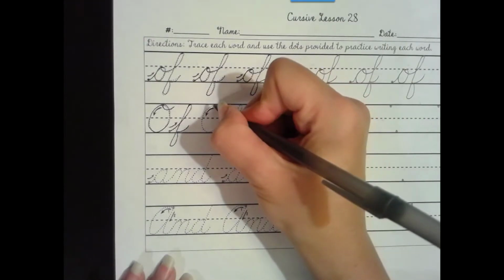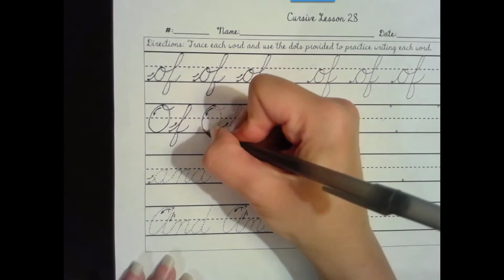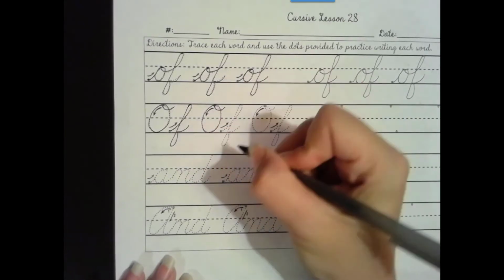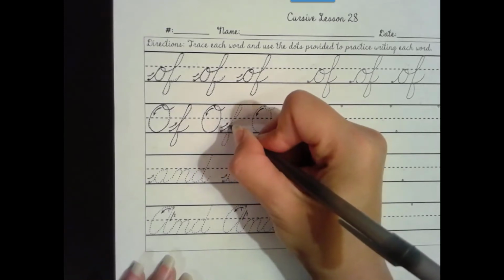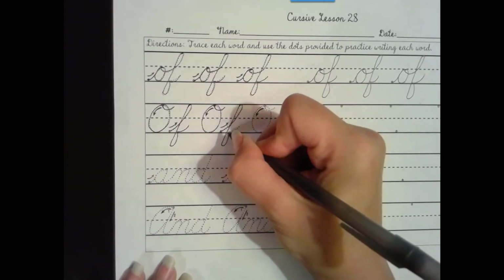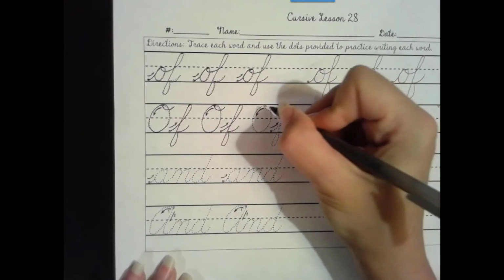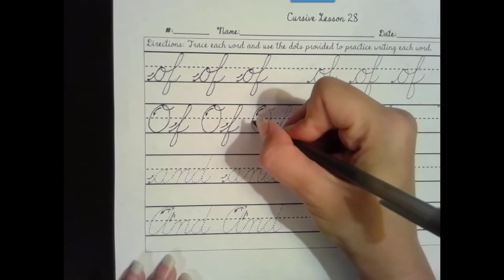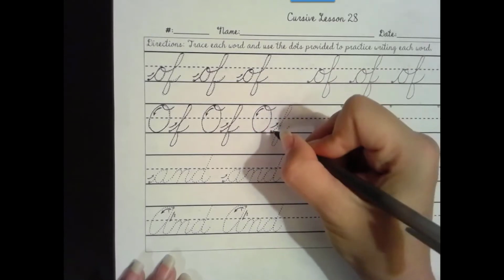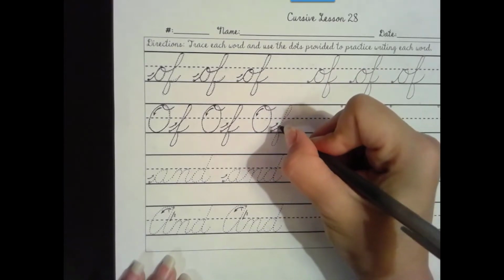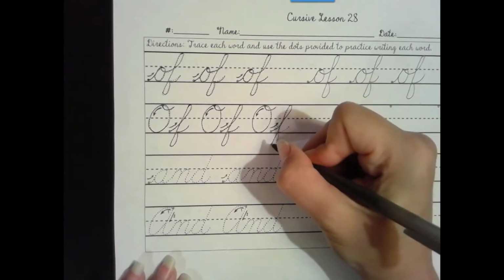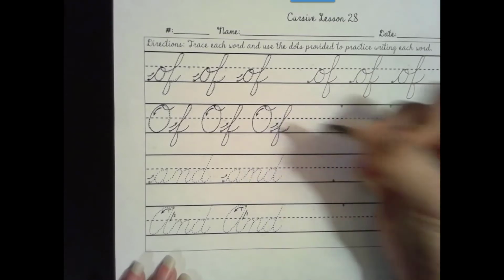So we're going to make our capital O starting at the top. We loop around to the top, make your loop and tail. Then we go to the bottom, slant up, loop back, continue below, loop forward, touch, make your tail. Capital O, continue, make your loop and tail, and then lowercase f. Make sure they're close to each other though, even though they're not going to be touching. Loop back, go below, loop forward, touch, make your tail.